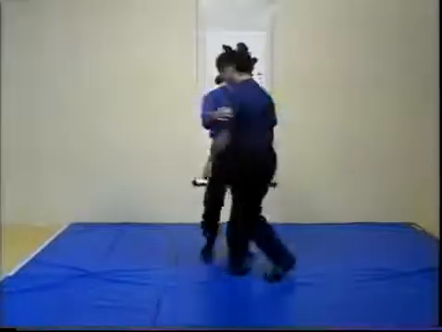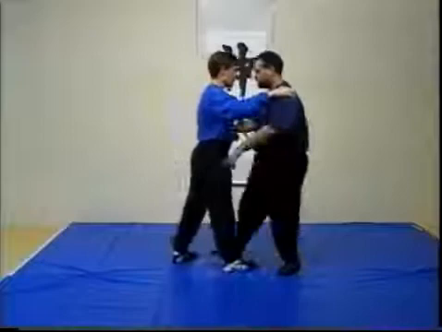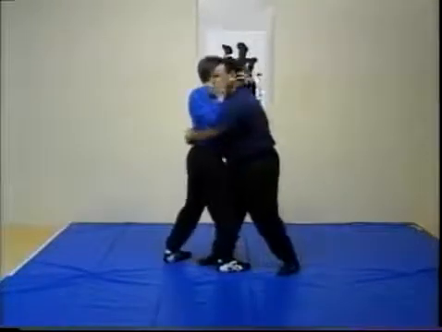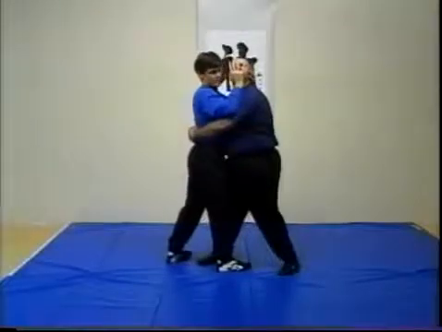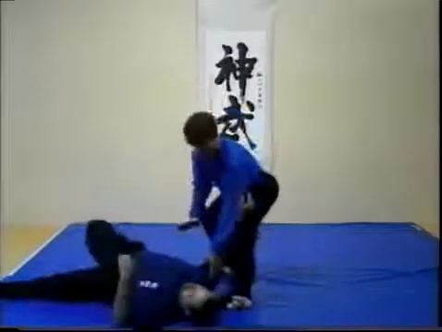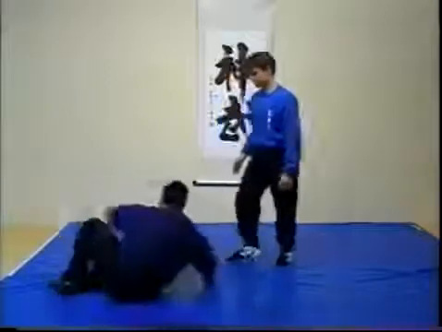Let's go this way. So your opponent gets you in a front bear hug. Make yourself heavy here. Slide your hands up into place. Twist, push up. Now, keep very relaxed, chest to chest. Turn, and let them fall. All right, one more time.